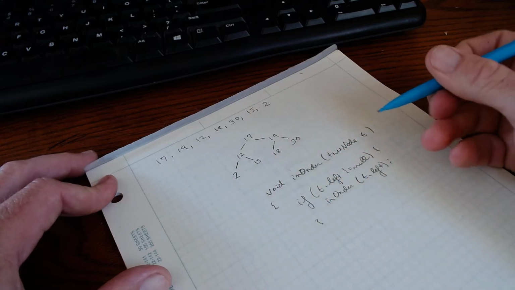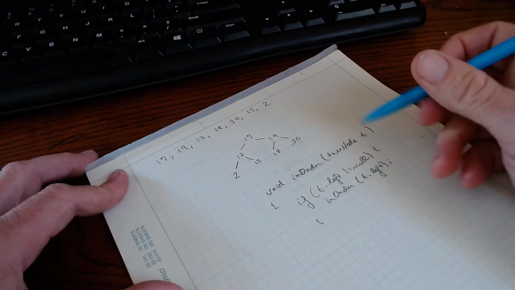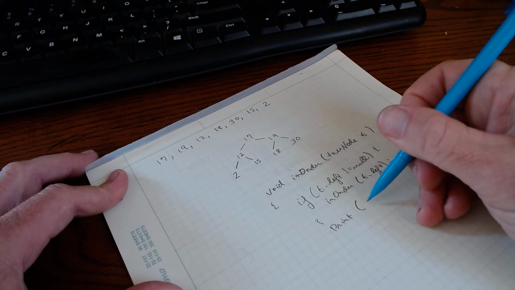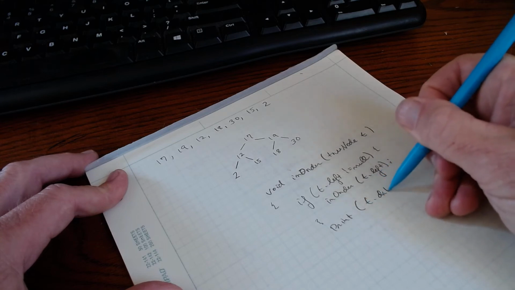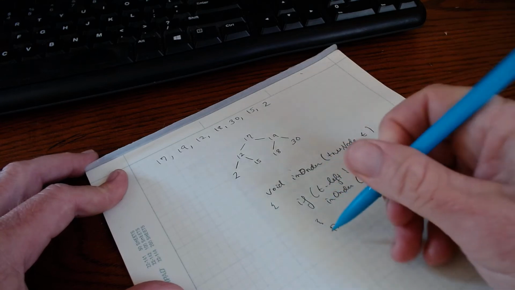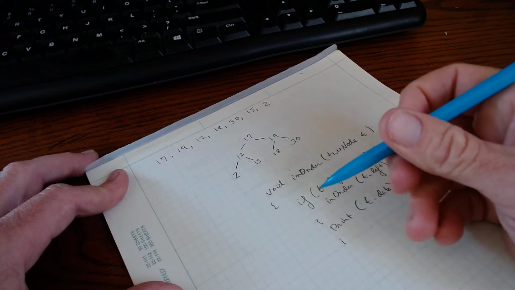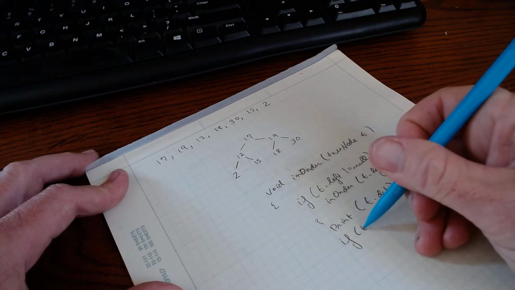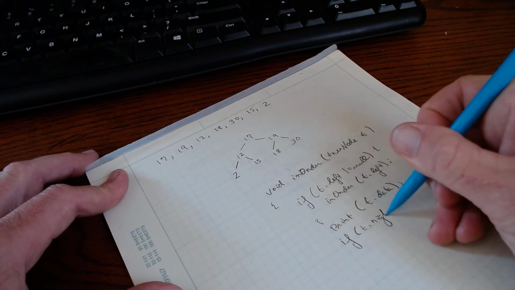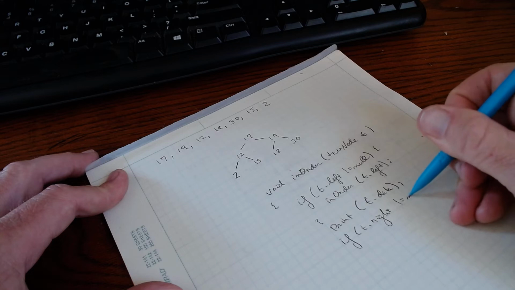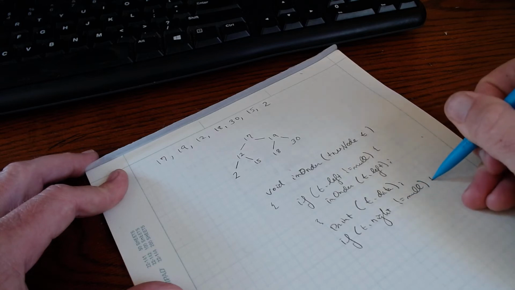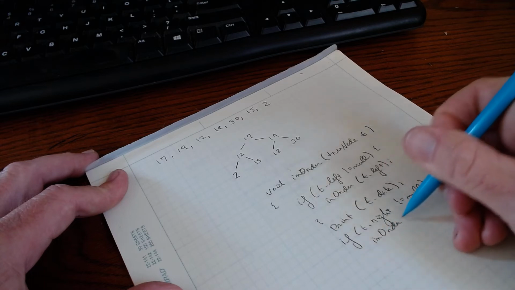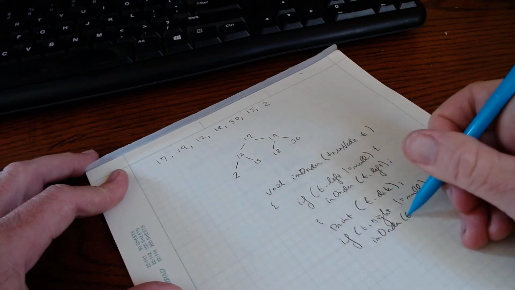If I can't go left, I'm just going to print out the number. So here we go. Print t dot data, like that. Now I'm going to try to go right. If t dot right does not equal null, inOrder t dot right.